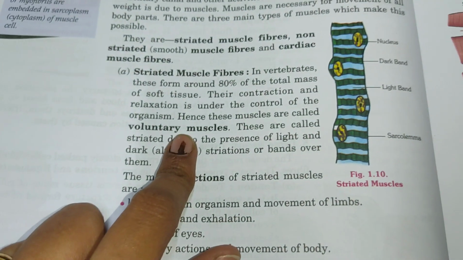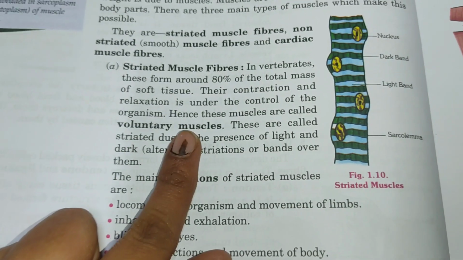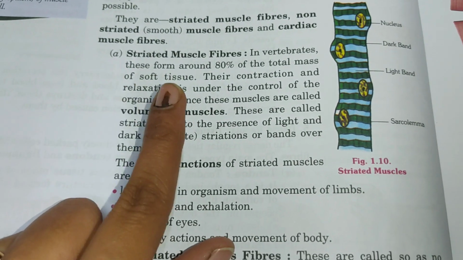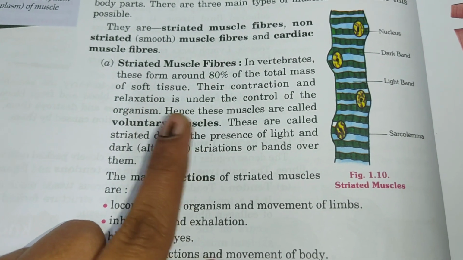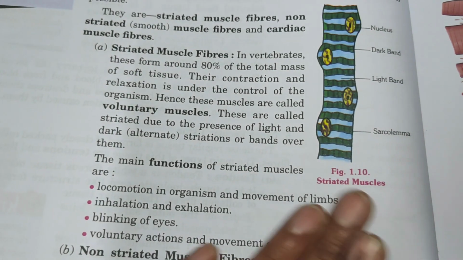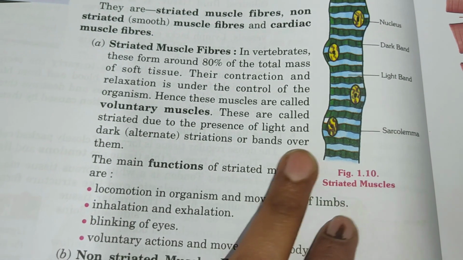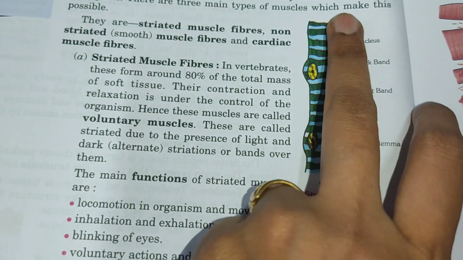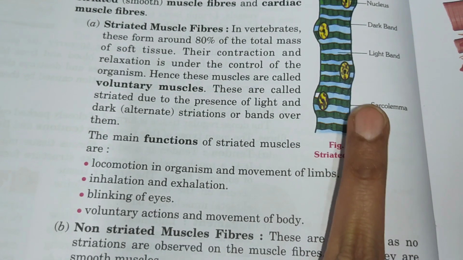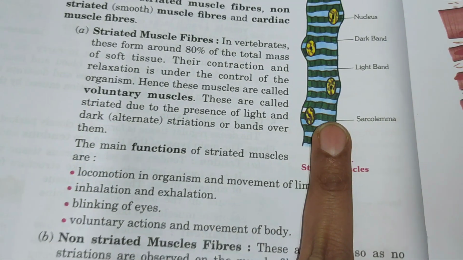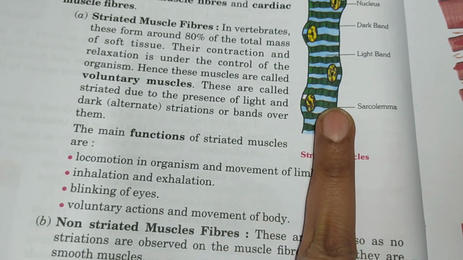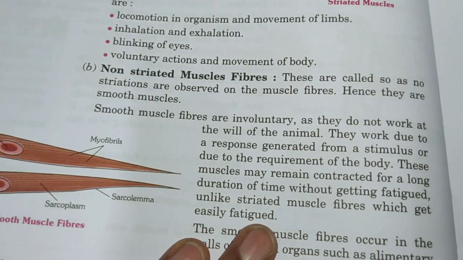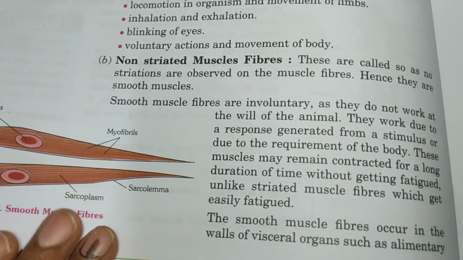Striated muscles are called voluntary muscles, meaning we can move them voluntarily. In vertebrates, around 80% of the total mass of soft tissue is striated muscle fibers. Their contraction and relaxation is under the control of the organism, which is why they are voluntary muscles. They are called striated because we can see light and dark striations or bands over them. The main functions are locomotion of organisms, movement of limbs, inhalation, exhalation, blinking of eyes, voluntary actions, and movement of the body.